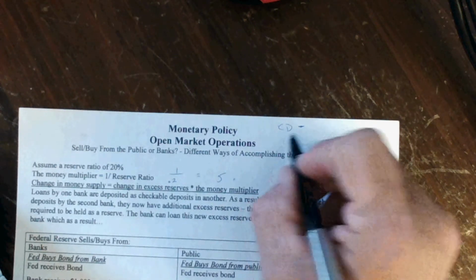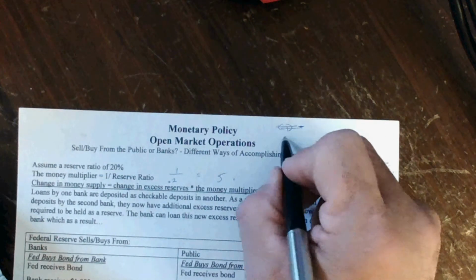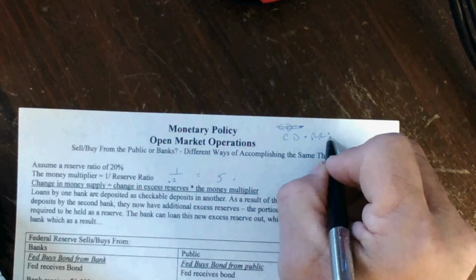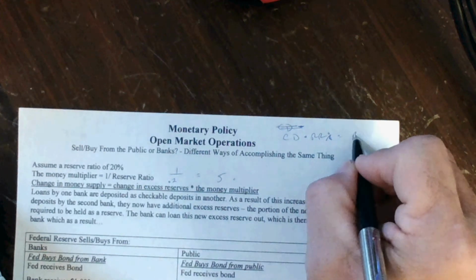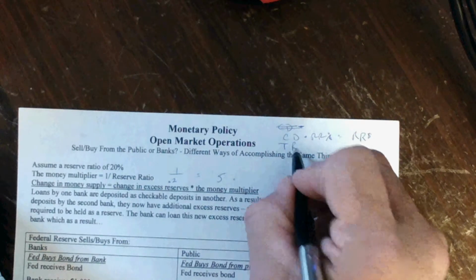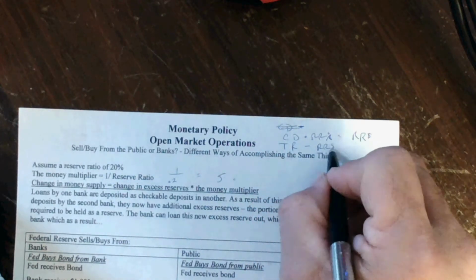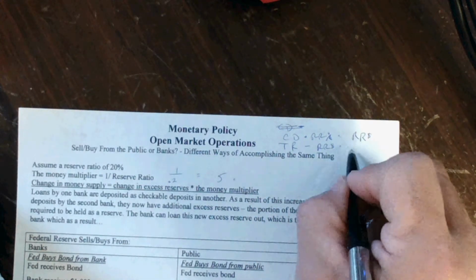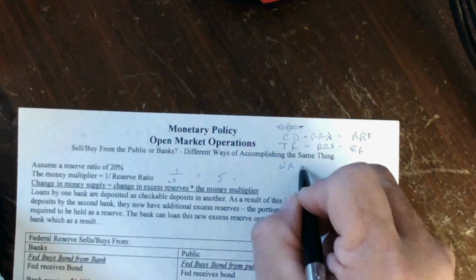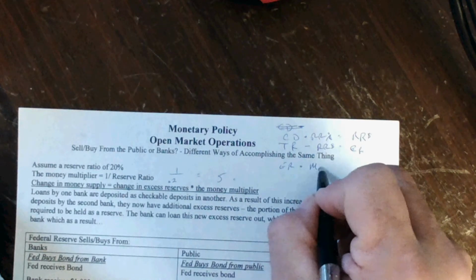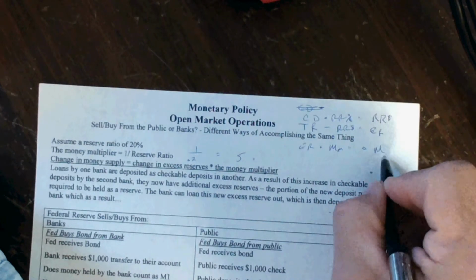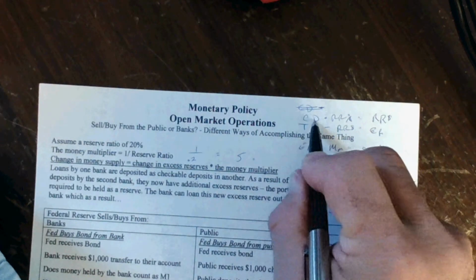Okay. First thing we have to do is calculate required reserves. So we're going to take checkable deposits times the reserve ratio as a percentage equals required reserves in dollars. Then we're going to take total reserves minus required reserves in dollars, the number we just calculated, and that gives us excess reserves. Then we're going to take excess reserves and multiply it by the money multiplier. And this will be the change in the money supply resulting from an initial change in checkable deposits.